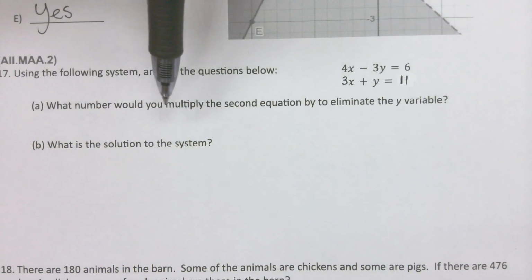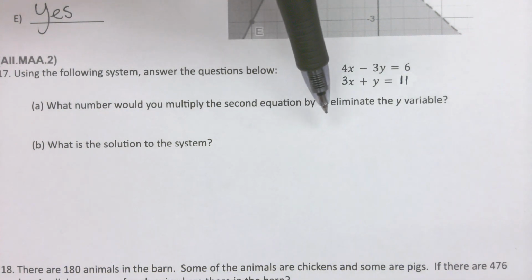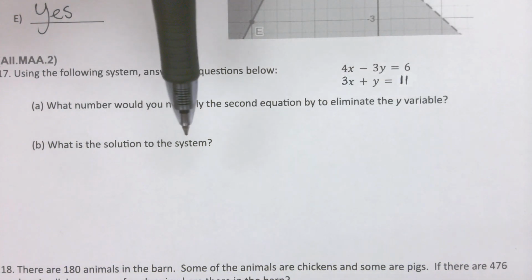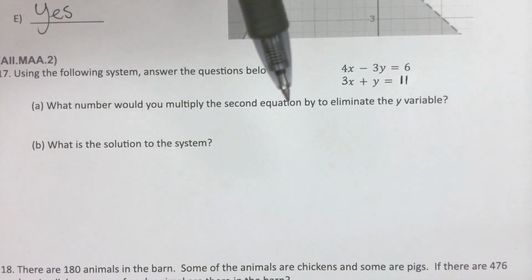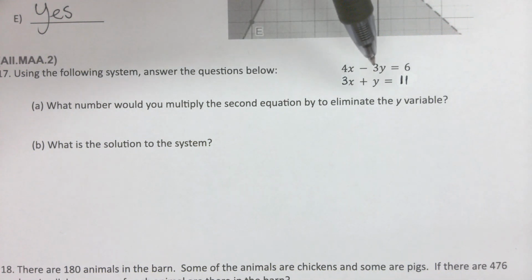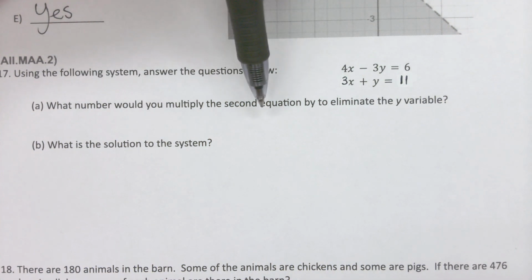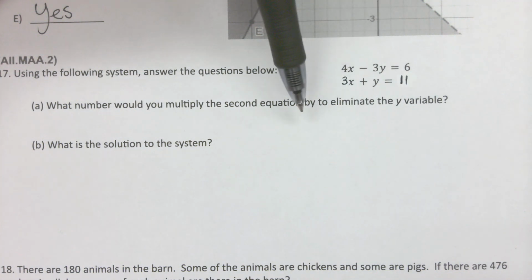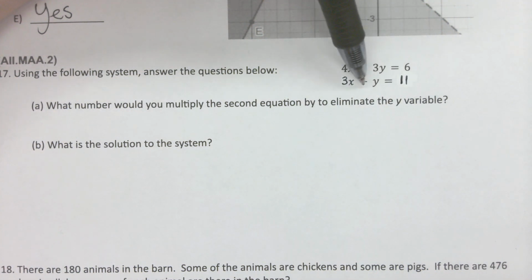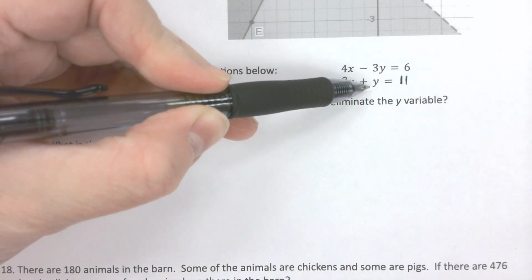What number would you multiply the second equation by to eliminate the y variable? So this is assuming that we're going to use elimination to solve this problem, which would be the suggested way based on how this is set up. Again, x and y are both on the left side. So what number would you multiply the bottom equation by to eliminate the y variable? The goal is to get these to cancel.